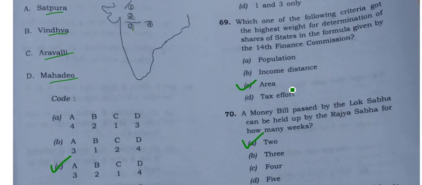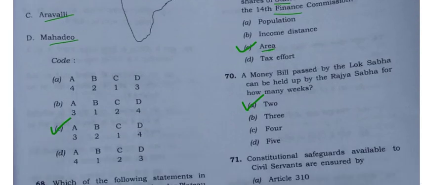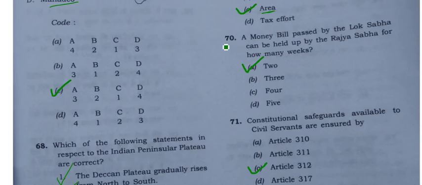Now let's talk about 69th one. Which of the following criteria got the highest weight for determination of shares of state in the formula given by 14th Finance Commission? So this is area. Area got the maximum highest weight. Okay. A money bill passed by the Lok Sabha can be held by the Rajya Sabha for how many weeks? This is a very important question, 70th question, this is a polity question. It's 14 days actually, so it's 2 weeks.